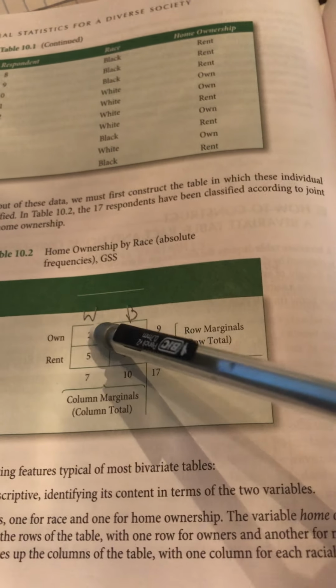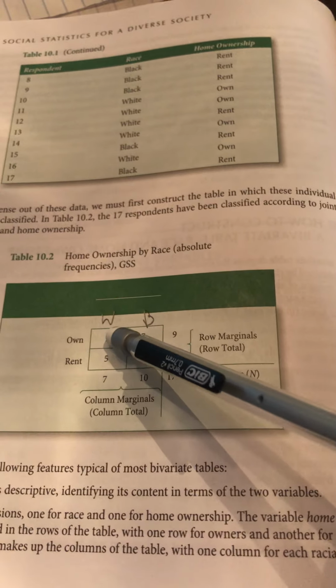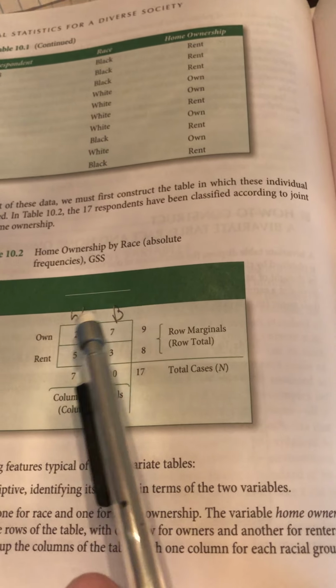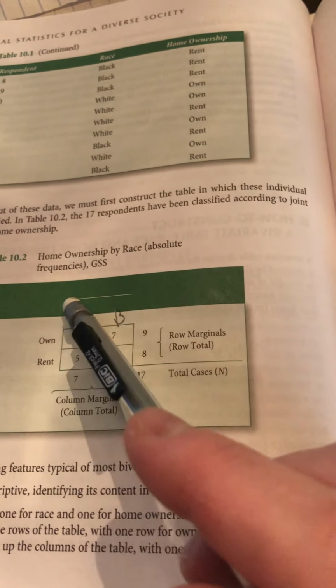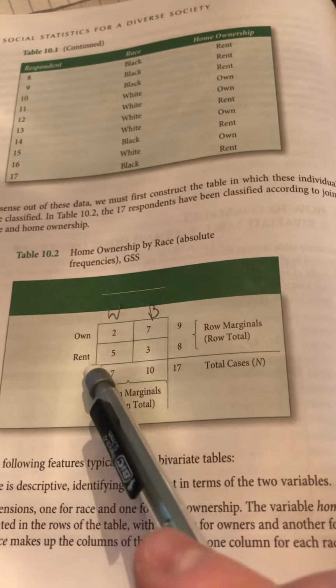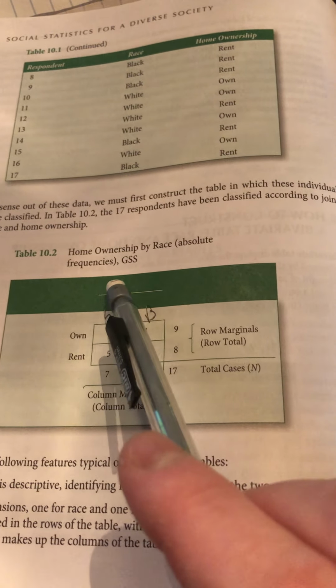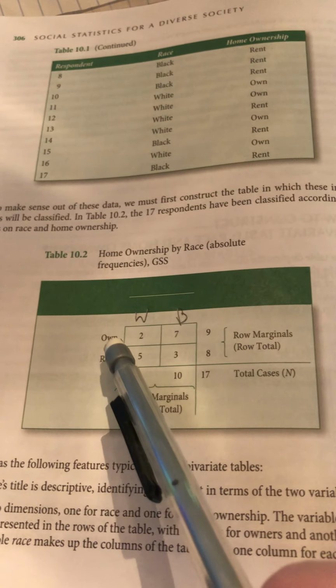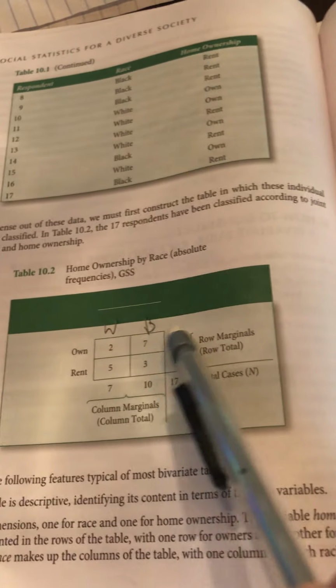So these column variables, I'm sorry, the column variable, this is what I'm talking about here, is the independent variable, and it's written across the top. See how these columns correspond to black and white? These are your 2 attributes for race. And then your row variable is your dependent variable. Again, your two attributes across the rows.